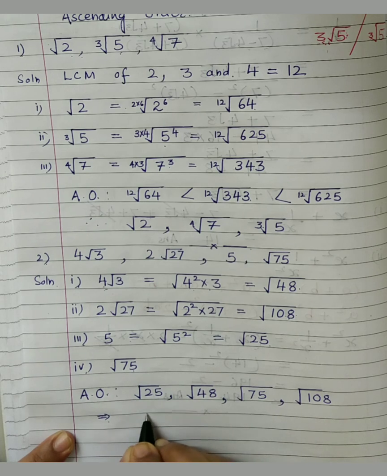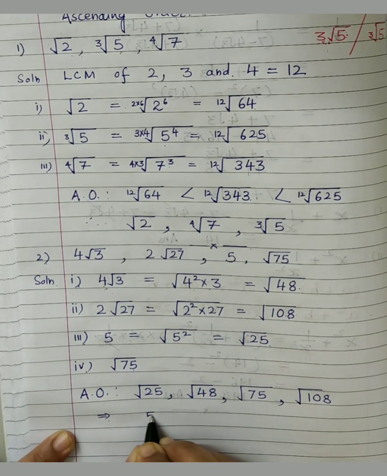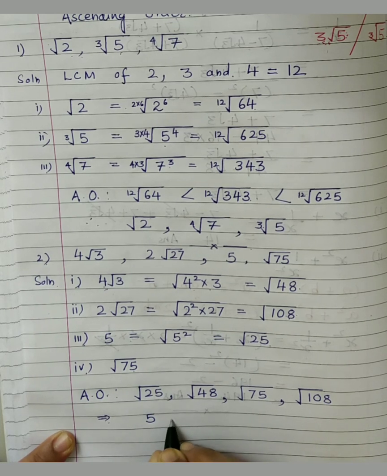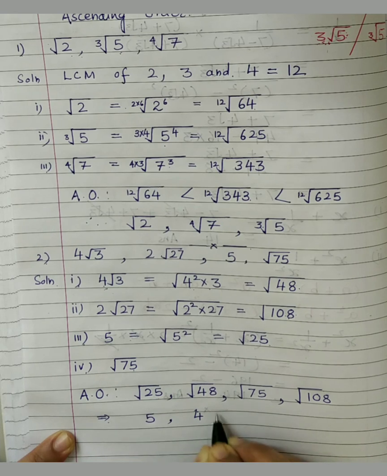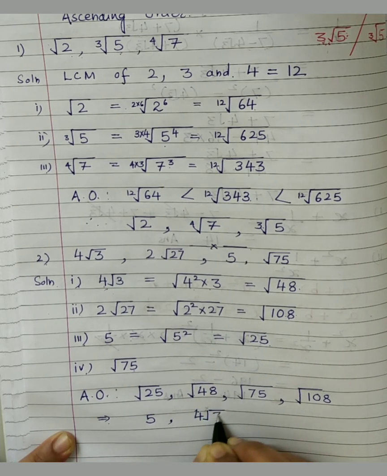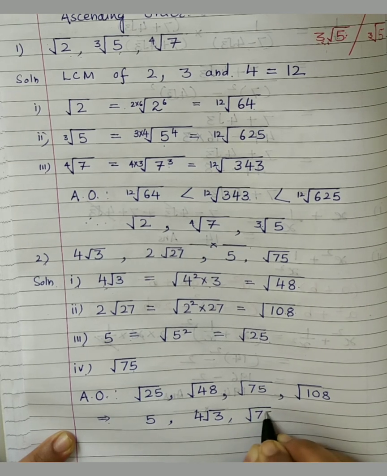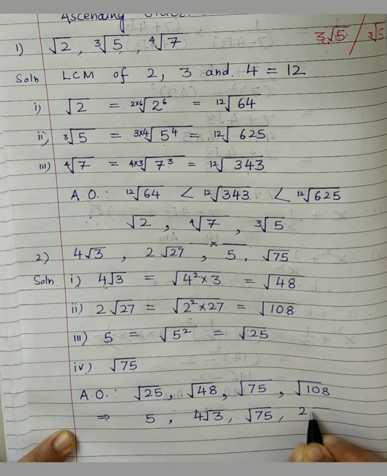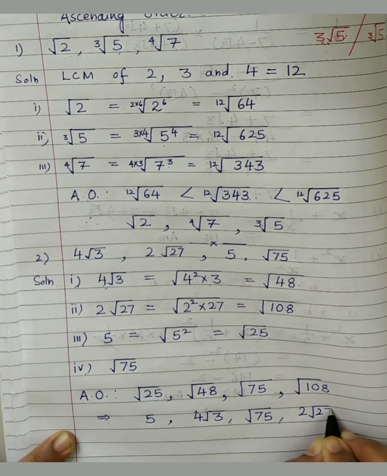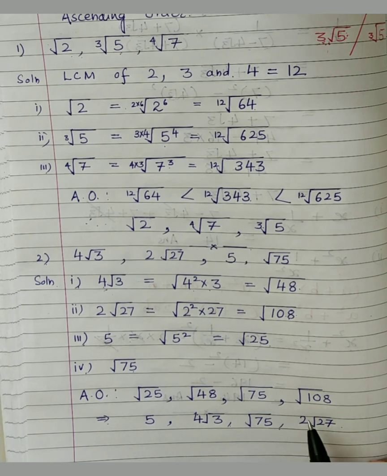So what is the actual number representing root 25? It was 5. 5 is the smallest number here. Root 48 will be what? 4 root 3. Root 75 as given in the question. Root 108 is what? 2 root 27. I hope this is clear to you.